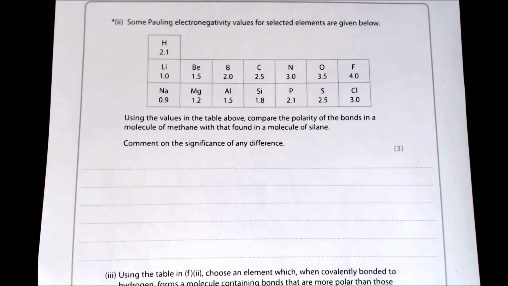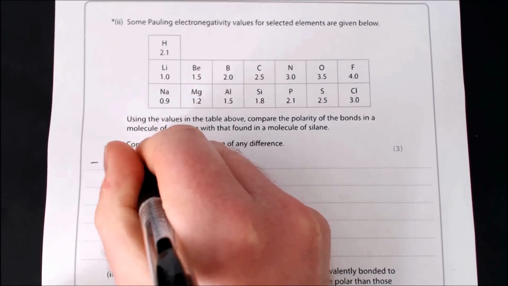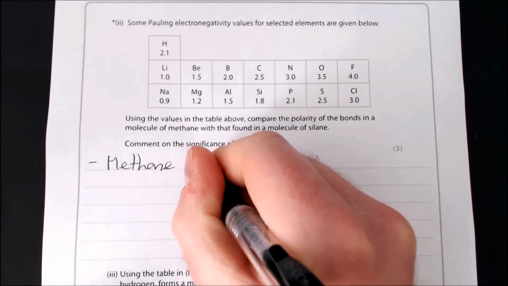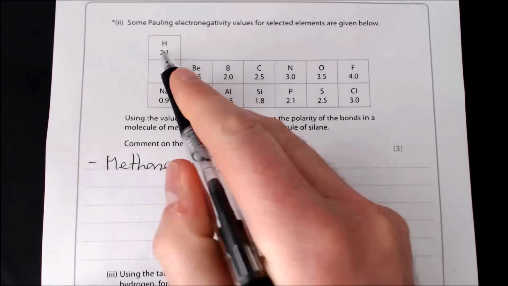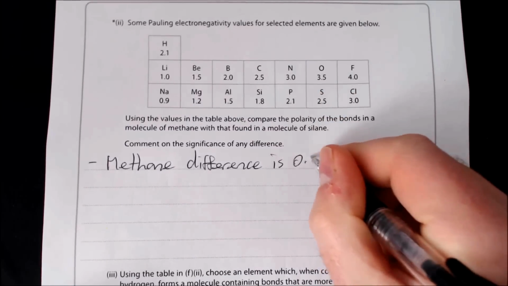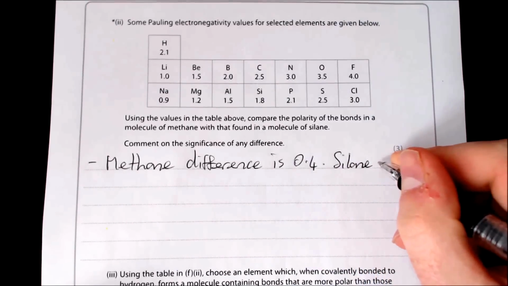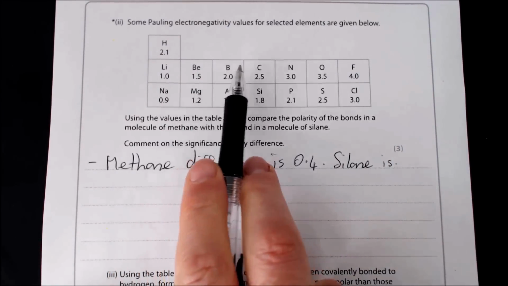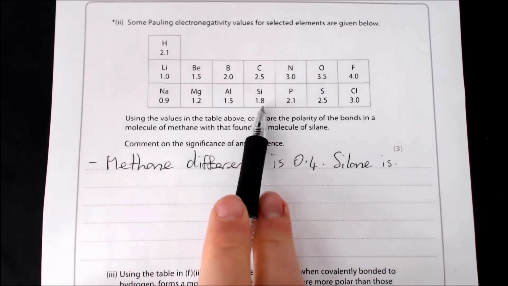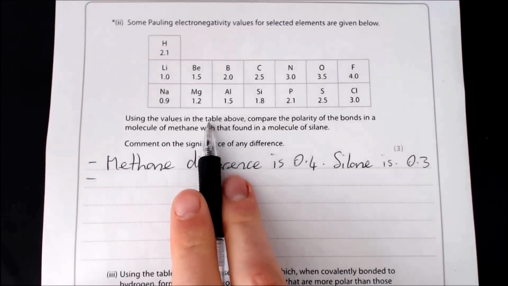Okay, so what we need to do is work out the differences first of all between methane and silane. So let's start with methane first. Methane is carbon and hydrogen. You can see that difference is 0.4. And silane, we've got silicon, which is 1.8, and the hydrogen, so that's a difference of 0.3. So that's your first part, mentioning this difference.